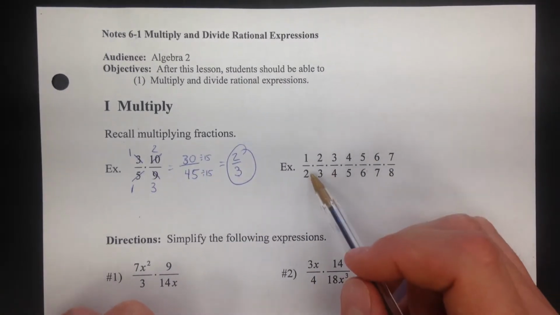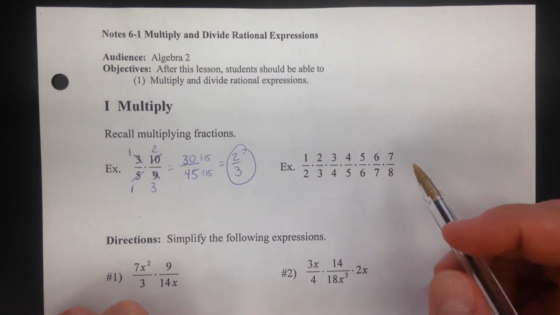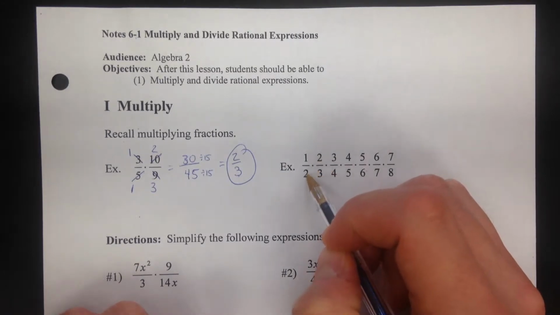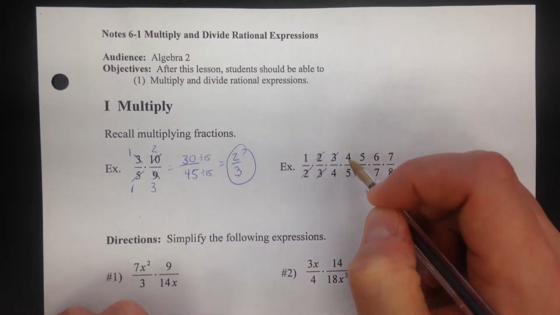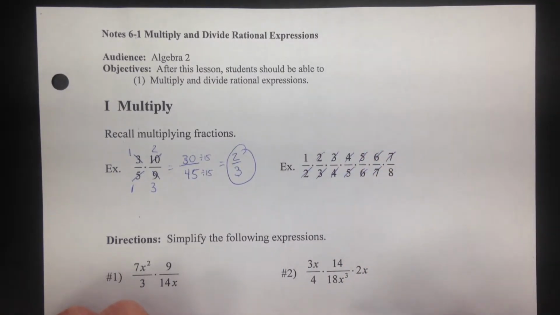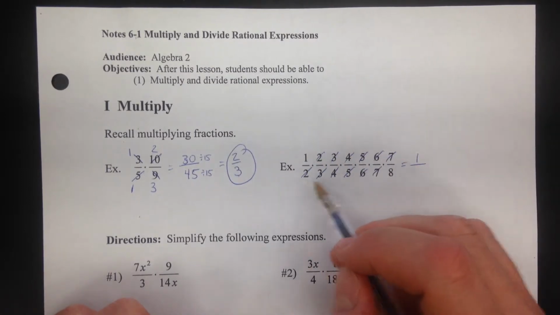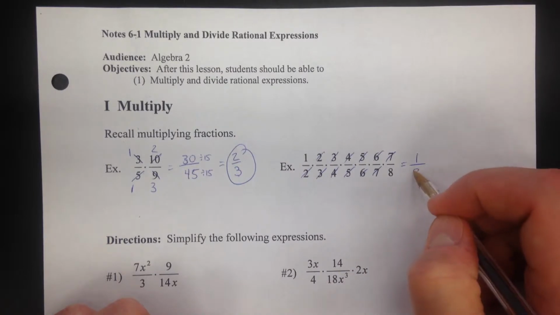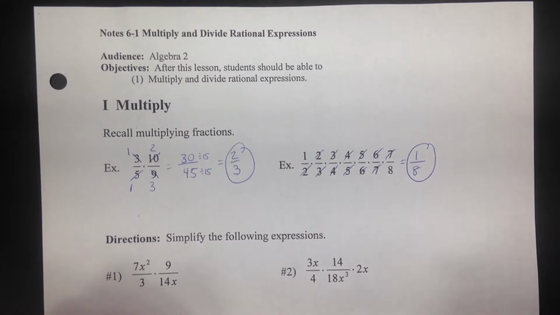Another example here, 1/2 times 2/3 times 3/4 all the way to 7/8. Well, you'll see I could do 2 divided by 2. There's a 2 in the numerator, a 2 in the denominator, so I'm going to divide that. That's just 1. 3 divided by 3 is 1. The 4s, the 5s, the 6s, the 7s. And out of this whole mess, all you get is 1 on the top. And in the bottom, this is 8 times all these 1s, which is 8. There's your answer right there. So if you can reduce ahead of time, that's what you want to do first.